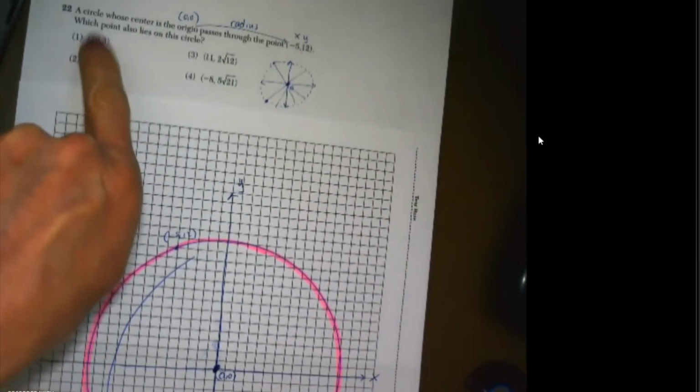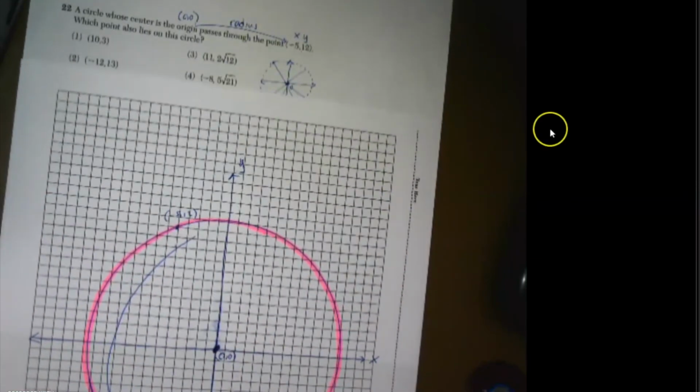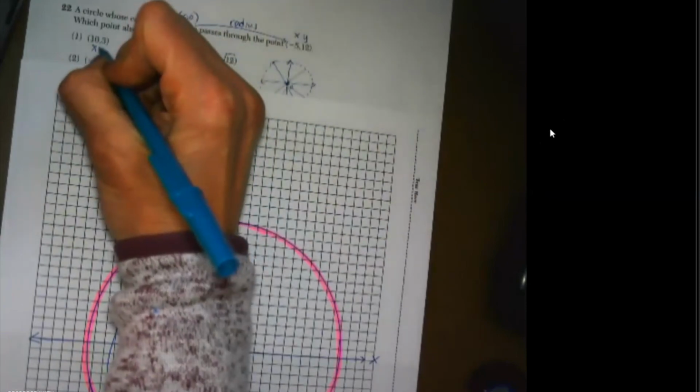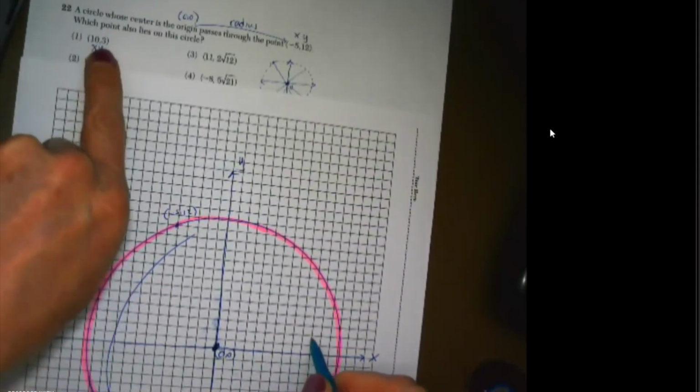So I'm going to take our answer choices and let's graph. It says which point is also on this circle. So which point is anywhere on that pink part that I drew? I'm going to take the first point at positive 10, 1, 2, 3, 4, 5, 6, 7, 8, 9, 10, positive 3 on the y, which is this point here. Clearly that is not on the circle, so it cannot be choice 1.